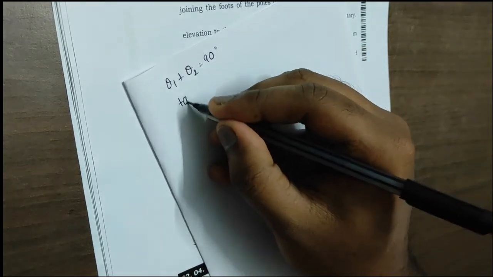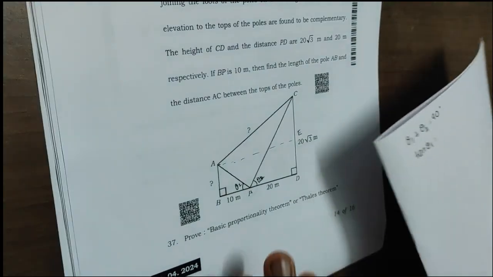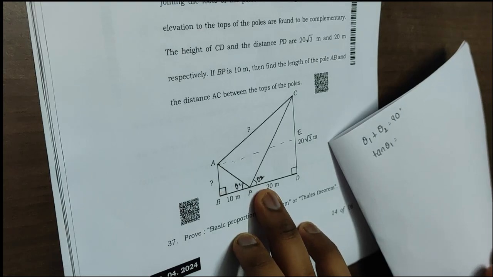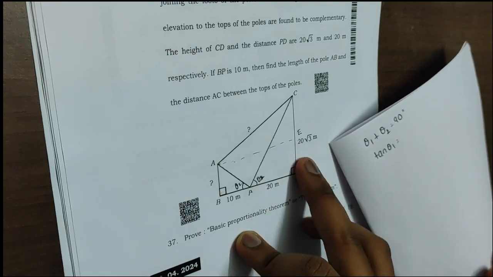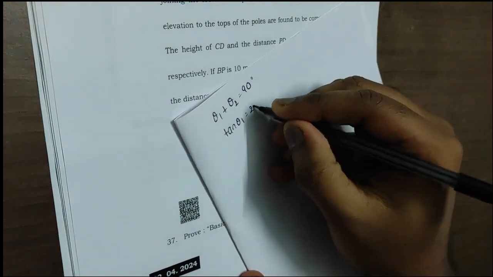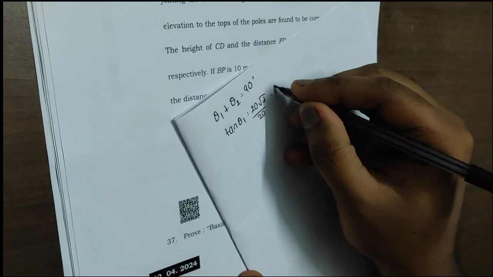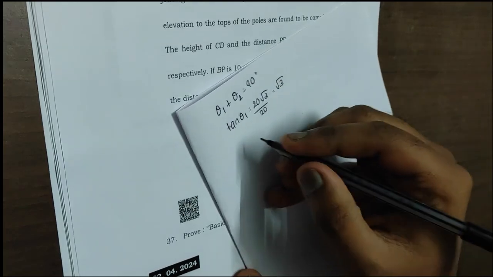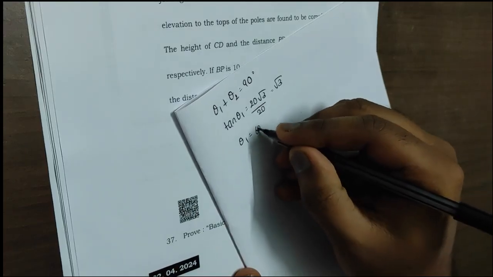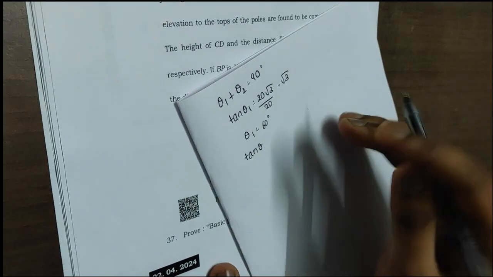Now let us consider tan theta 1. What is tan theta? Opposite by adjacent. This is theta 1. Opposite is 20 root 3. Adjacent is 20. So 20 root 3 by 20. We'll get the value of tan theta 1 is equal to root 3. Theta 1 angle is 60 degree.